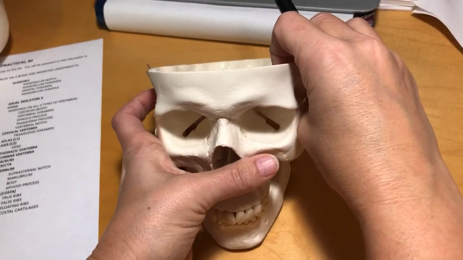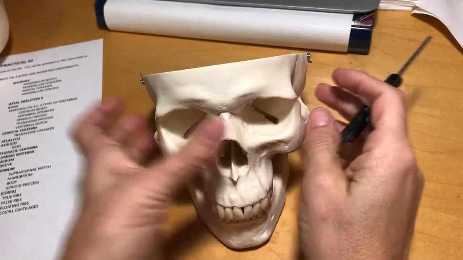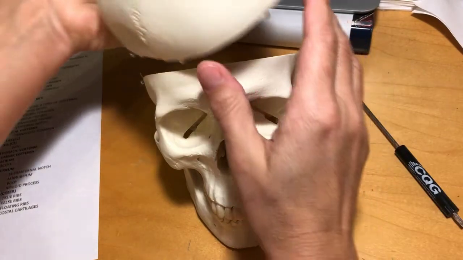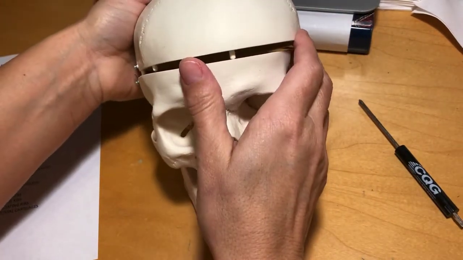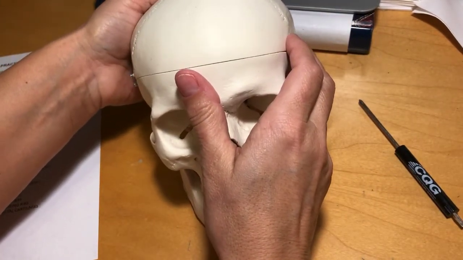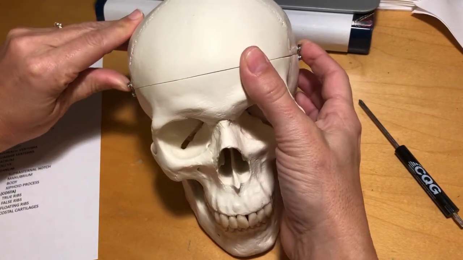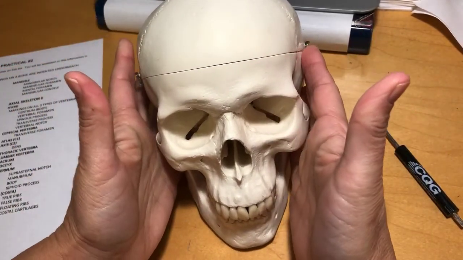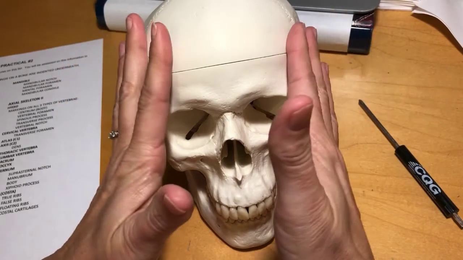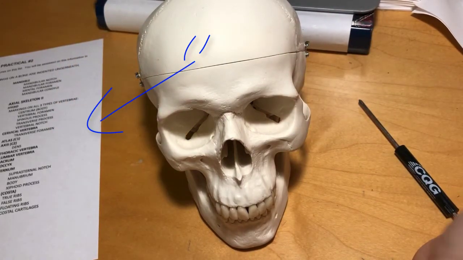So that's everything that you need to know about the skull. In your assignment, you will not have to mark all of those things, so just go ahead and mark the things that are written down on the list. But for your lab practical, you are responsible for being able to identify all the bones and markings on lab practical list number 2.